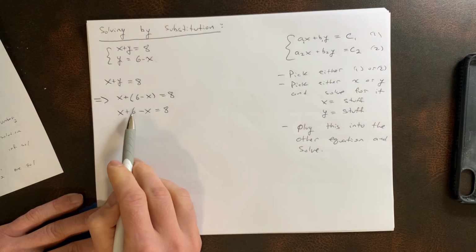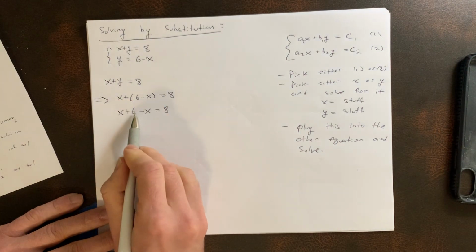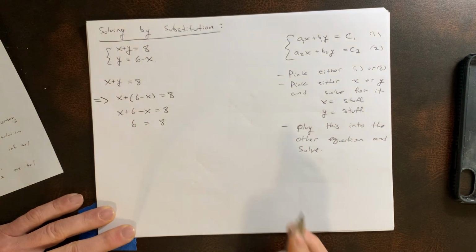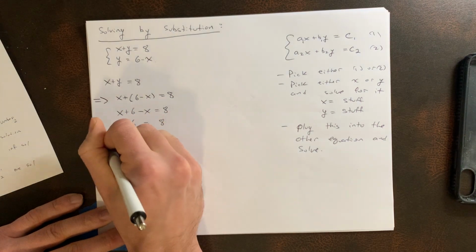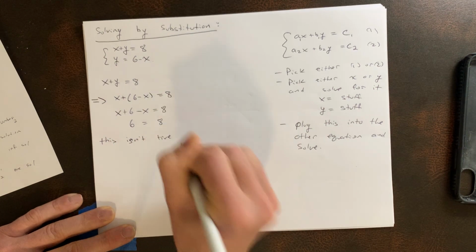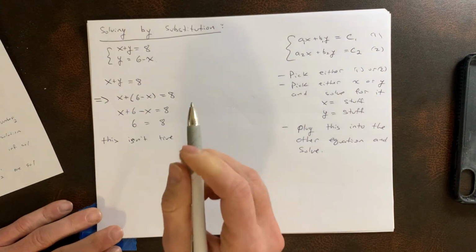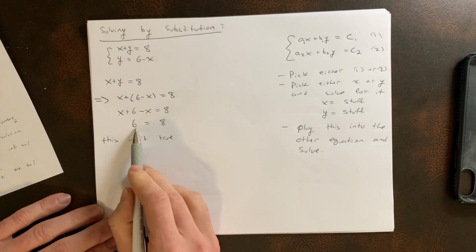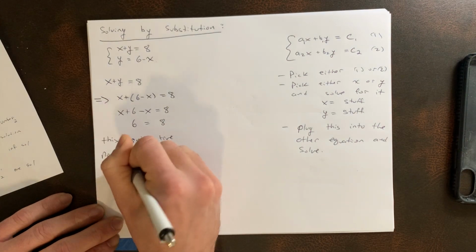Here we see that x minus x is just 0, so all we have on the left-hand side is a 6. So 6 is equal to 8. But we got into a situation where a number is equal to a different number, and this isn't true. This brings up another point that we'll talk about after we finish this problem. If you ever get to a situation like 6 is equal to 8, where one number equals another number but they're not the same, something that isn't true, this means we're going to have no solution here.